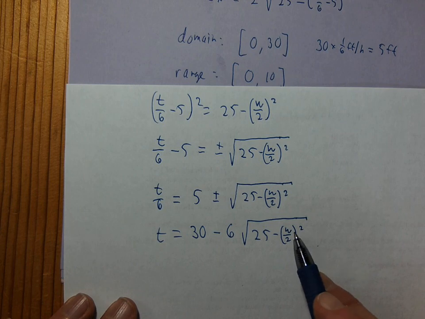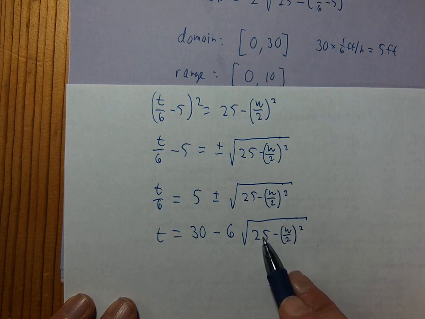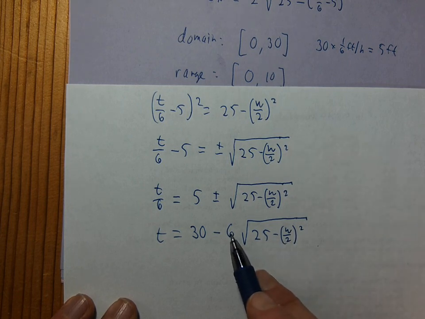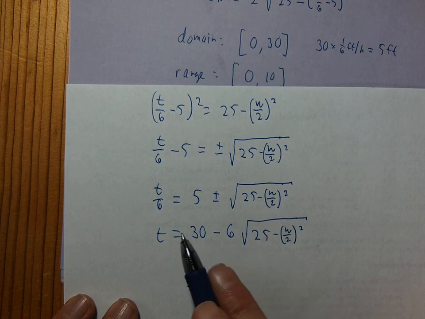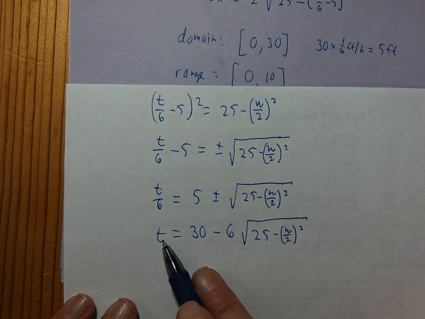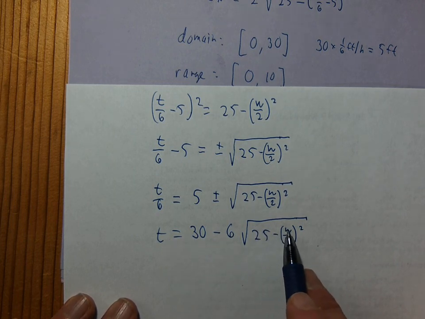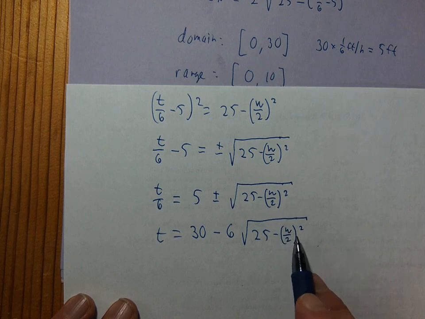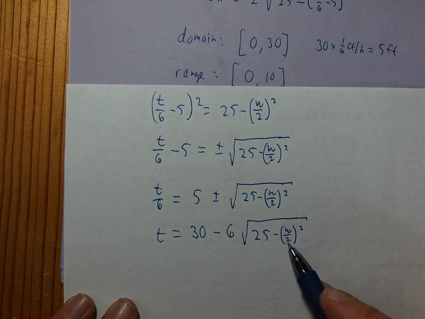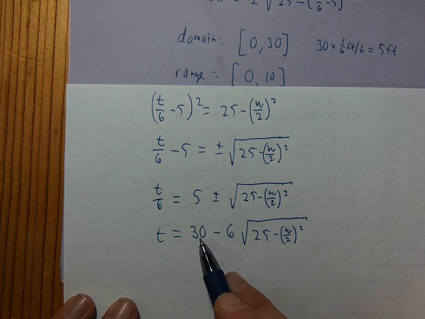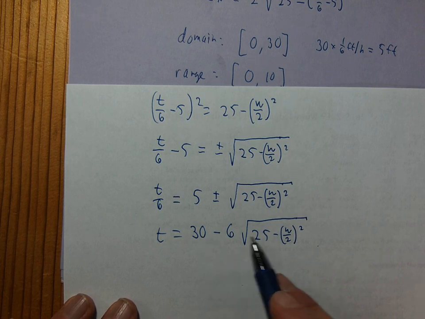And again, when the width is 0, this is good to check your answer. When the width is 0, then we have the square root of 25, which is 5, times 6, which is 30. 30 minus 30 is 0, and we know we got it right, because at time 0, the width is 0. And when the width is 10, then we have 10 over 2, which is 5. 5 squared is 25. 25 minus 25 is 0. The time is 30, and we know that's how long it took. It took 30 hours to fill it, so we know that too.